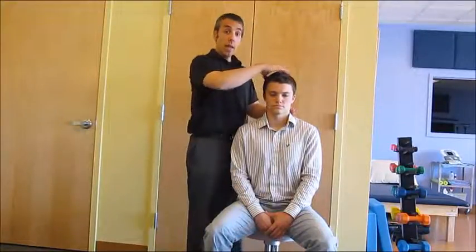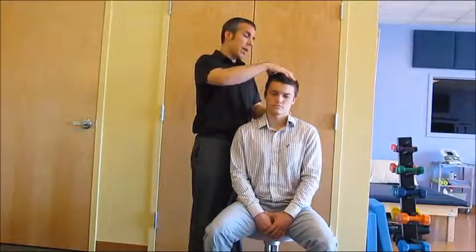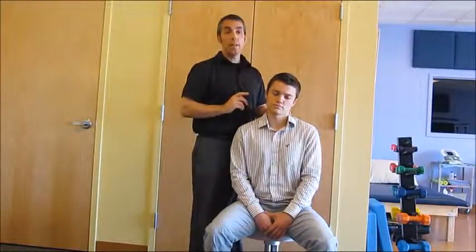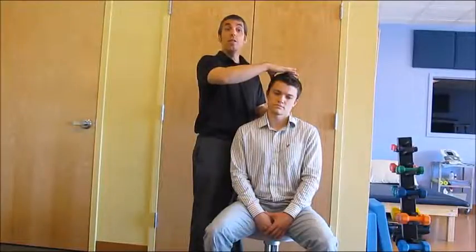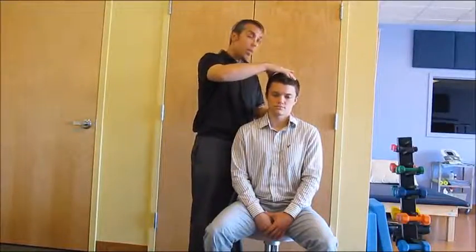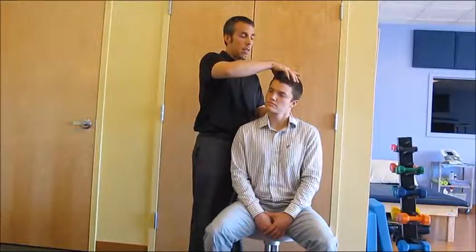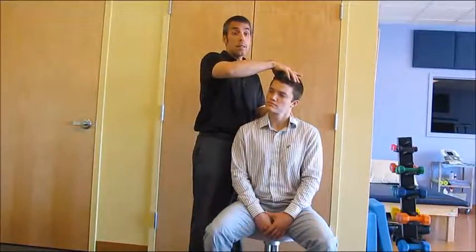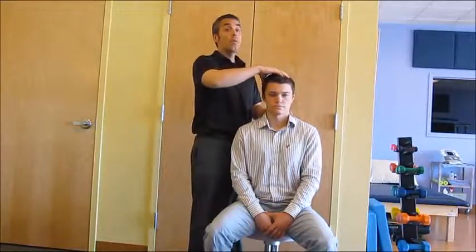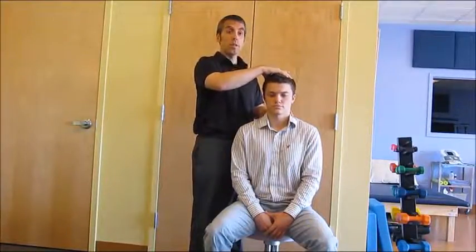The best way to do that, if right rotation increases the pain, is have the person side bend to the left. When they side bend to the left, that's going to cause C2-3 to rotate to the left, and the AO and AA joints to rotate to the right. So I'll side bend to the left, and I'll rotate them to the right again. If the pain increases, that will implicate the AO joints, because left side bending causes right rotation. It's an uncoupled motion.